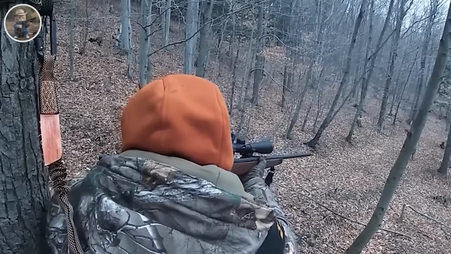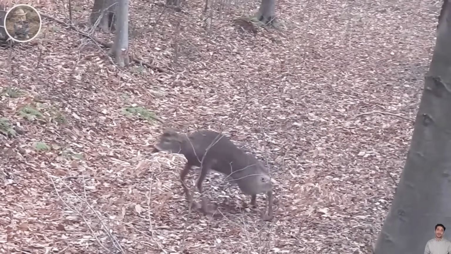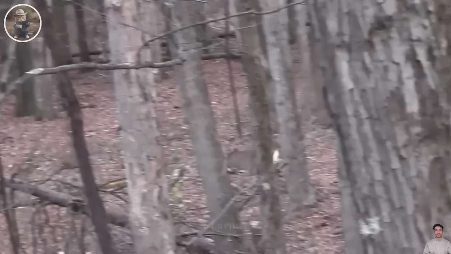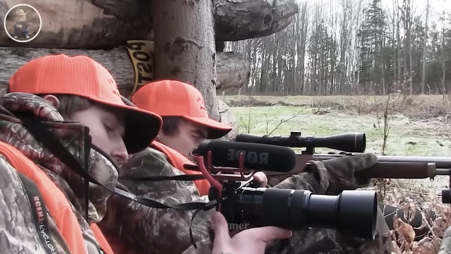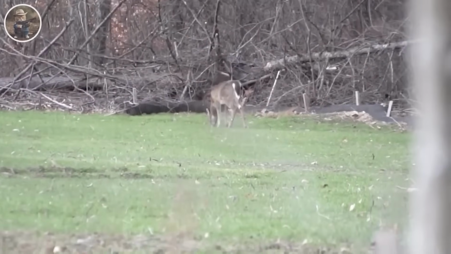Hunting is considered a practical and effective solution for controlling the deer population. During the 2020 hunting season, more than 6.3 million white-tailed deer were harvested in the United States, clearly demonstrating the effectiveness of this management strategy.